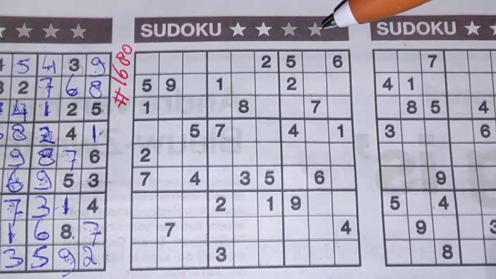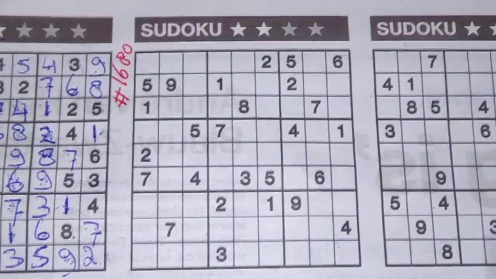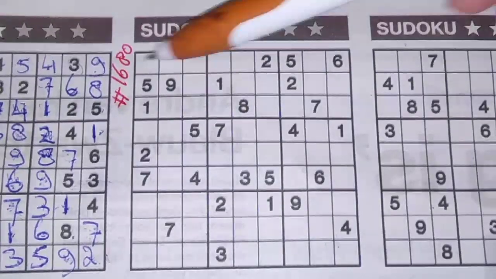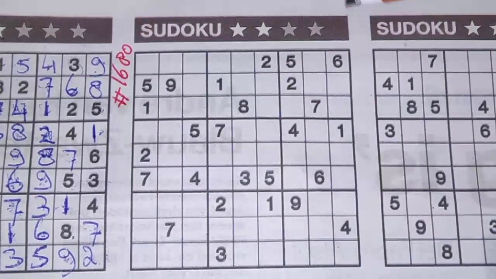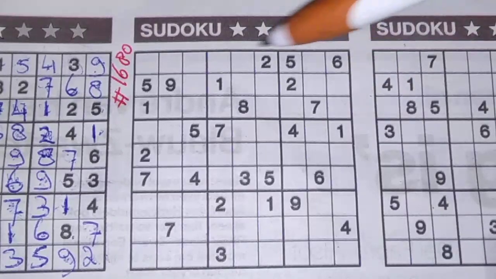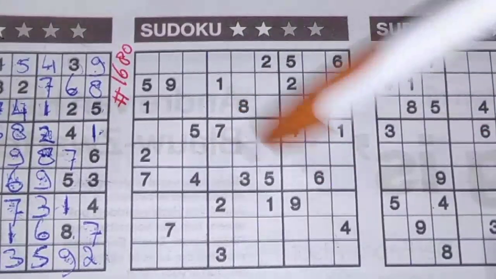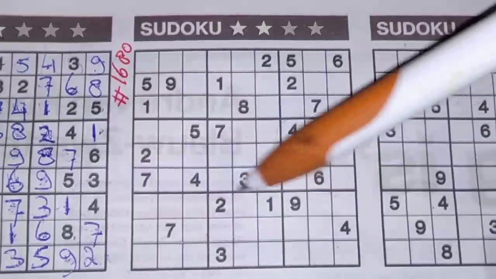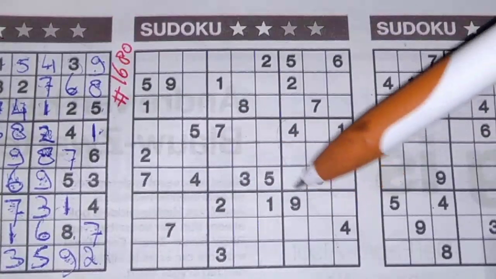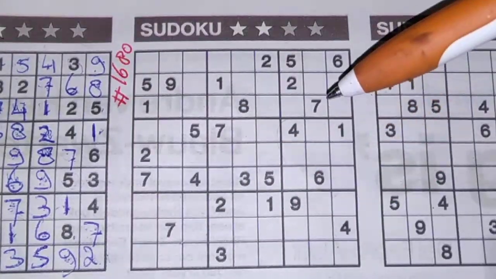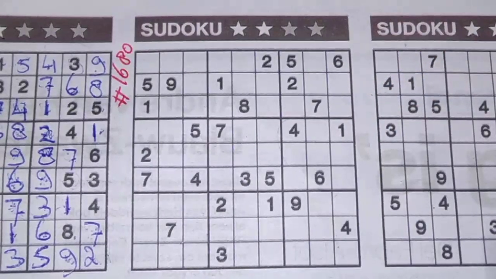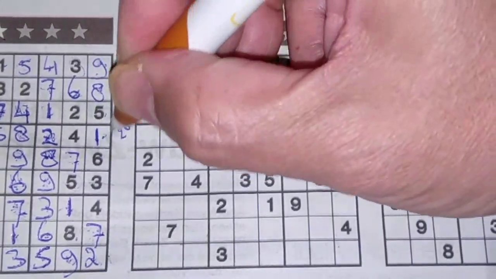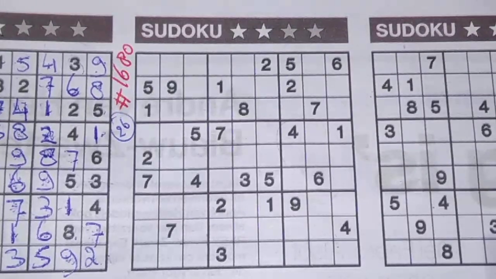I think there are 26, one less than the previous Sudoku. Let me check if this is correct. We have here 3 plus 3 is 6, plus 4 is 10, plus 4 is 14, plus 3 is 17, plus 3 is 20, 21, plus 3 is 24, plus 2 is equal to 26. So correct. So let's get started.